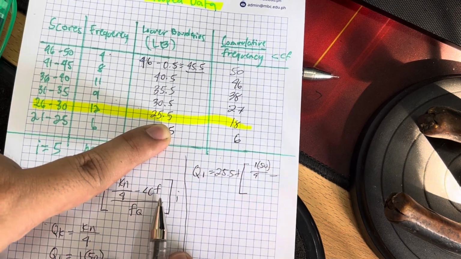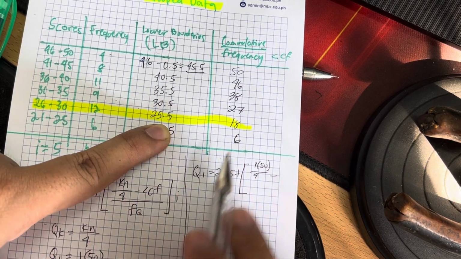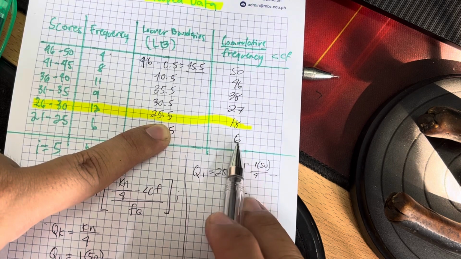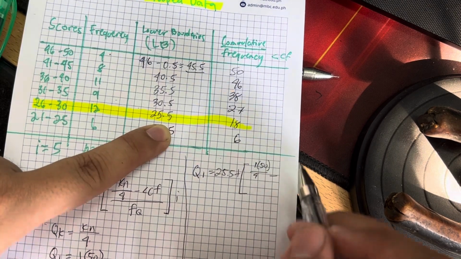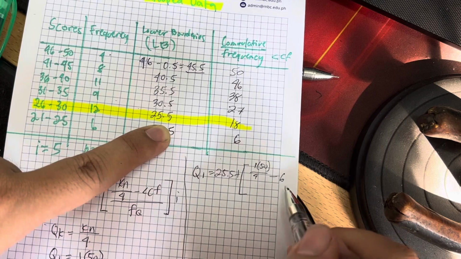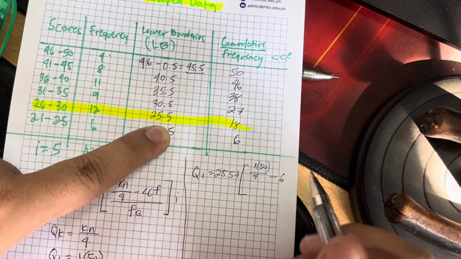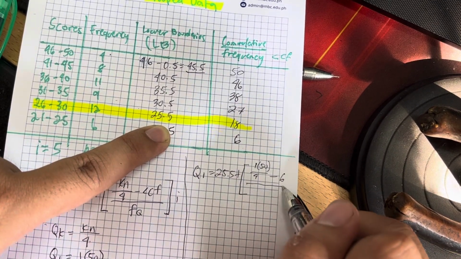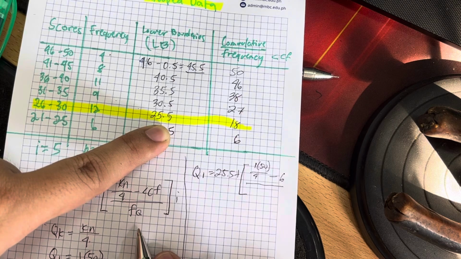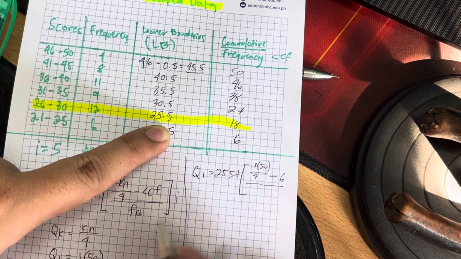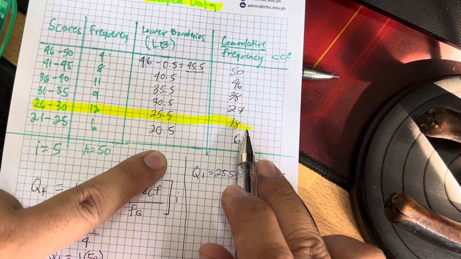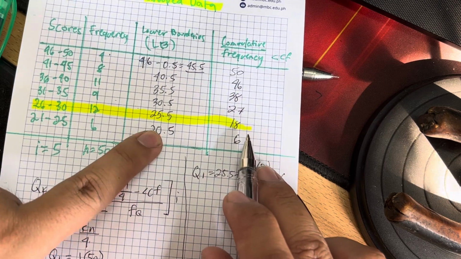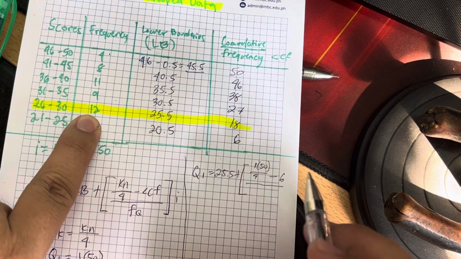Sa cumulative frequency, ang kukunin natin, hindi yung 18. Less than cumulative frequency. So, before the cumulative frequency, which is 6. So, minus 6. And then, yung denominator, the frequency of the data. Ano yung frequency mo? Tumapat, that is 12.